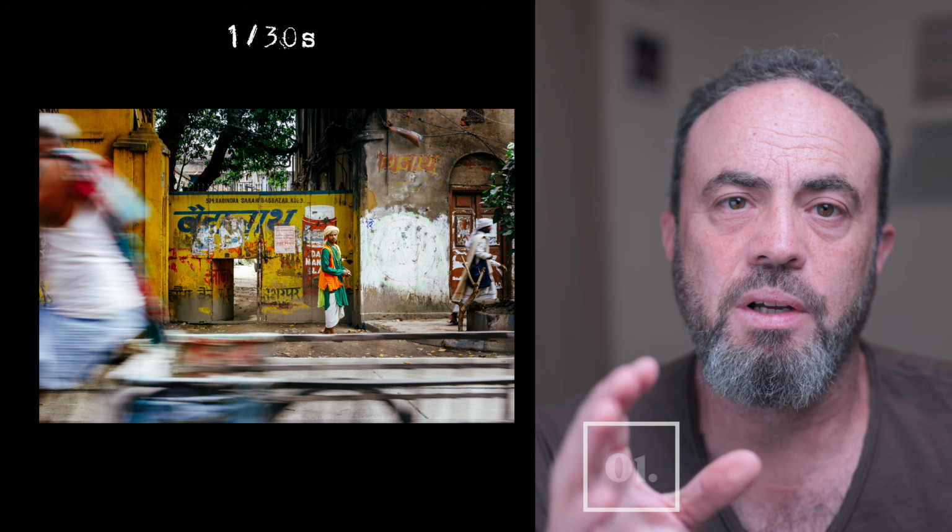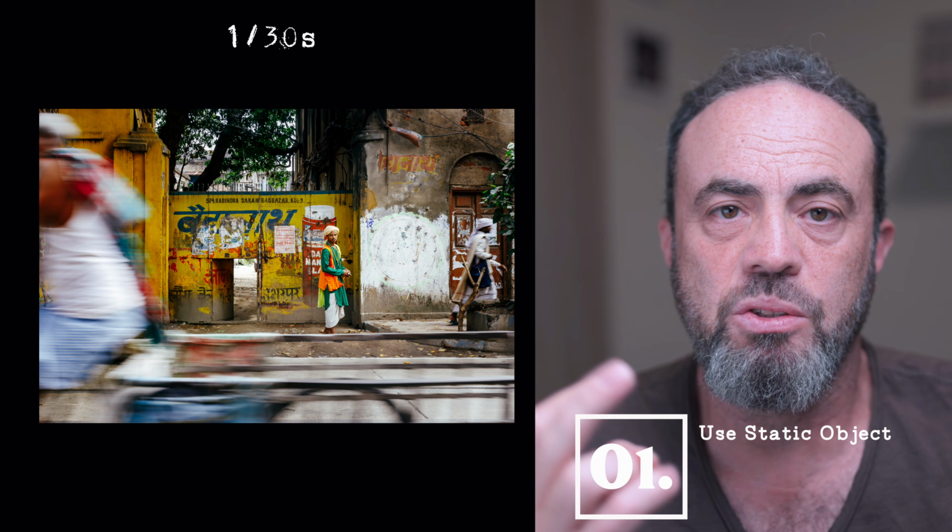You're choosing a static object. It can be a person or an object that is standing in one place, but that place should have some movement around him. It can be cars, it can be other people moving around. And what we do, we are focusing on that particular person. By reducing the speed of our shutter, we will introduce some kind of movement around him. And that creates this abstract feeling that is so eye-catching and can create quite interesting photographs.